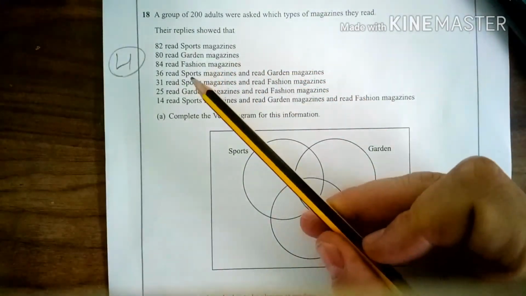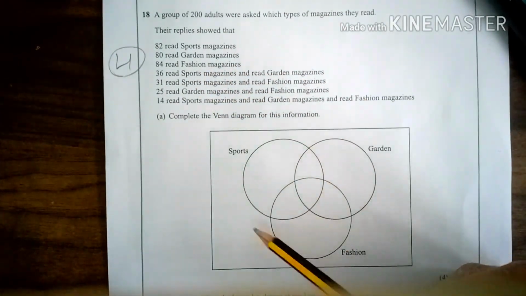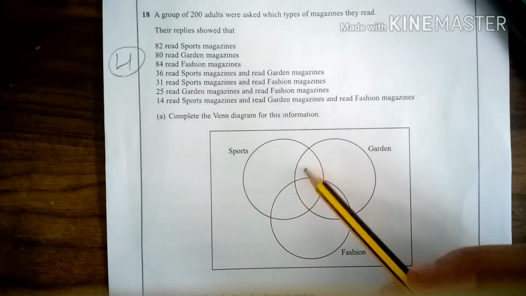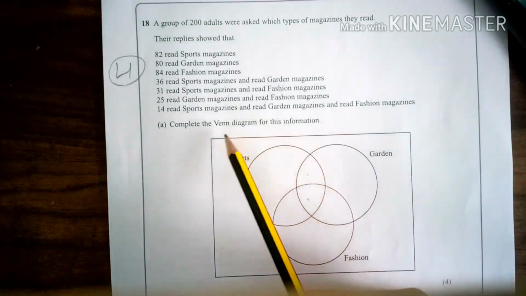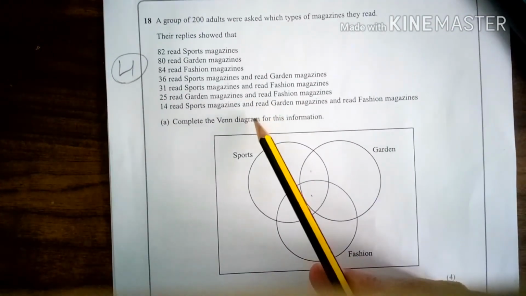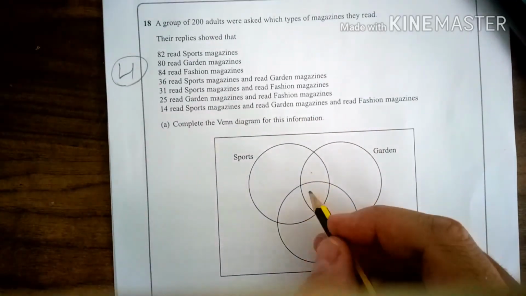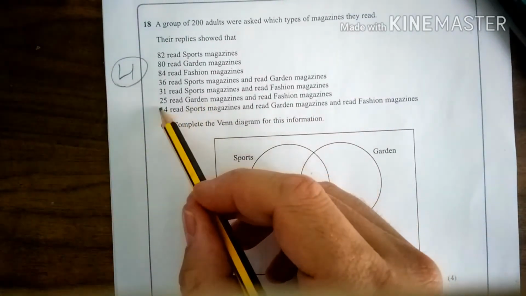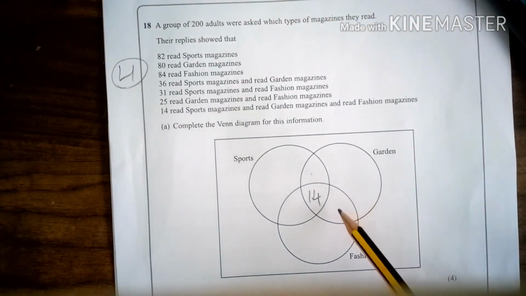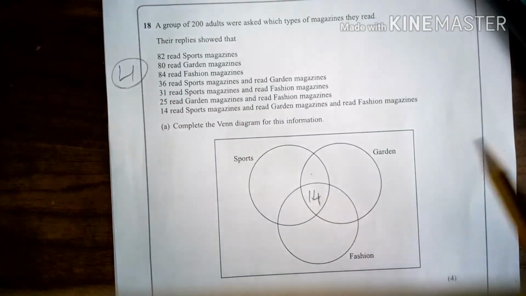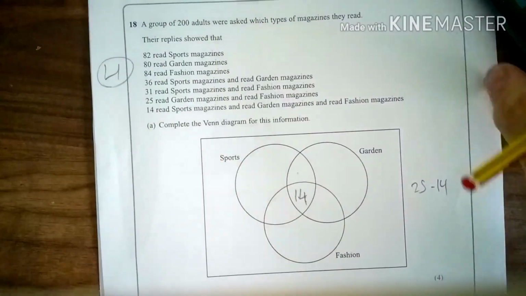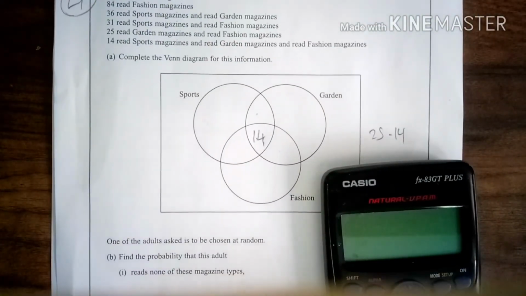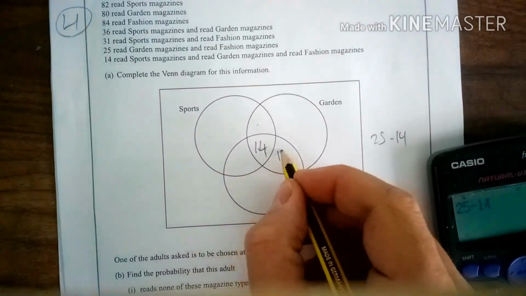Alright, when it says 82 read Sports magazines, you've got to think 82 is that entire circle. So that includes Sports and Garden, includes all of them, and includes Sports and Fashion. So what I'm going to do is work backwards. It says 14 read Sports magazines and Garden magazines and Fashion. That's going to go here. So when it says 25 read Garden and Fashion, this 25 includes this 14. So that's really 25 minus 14. I'm doing my calculator for this. 25 minus 14. So that means 11 goes here.